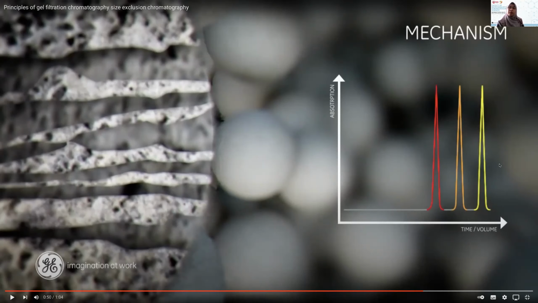If you know the size of amylase, then you know to use the correct matrix with the correct pore size. If you don't know, if we know that amylase may not be the biggest protein.